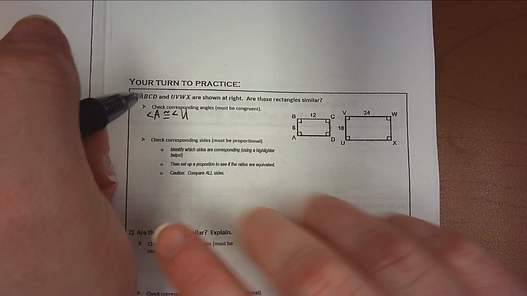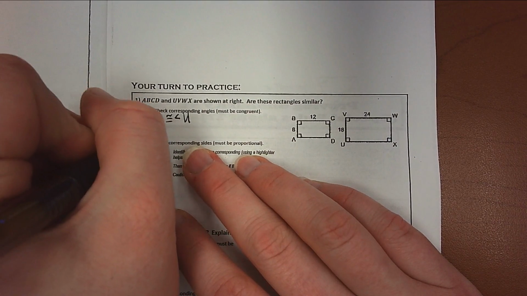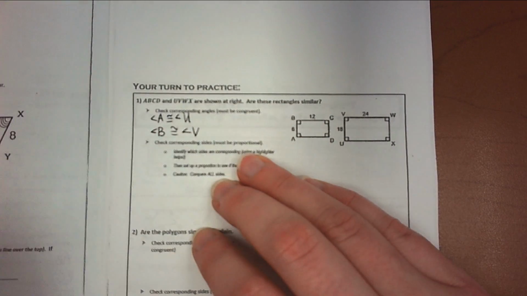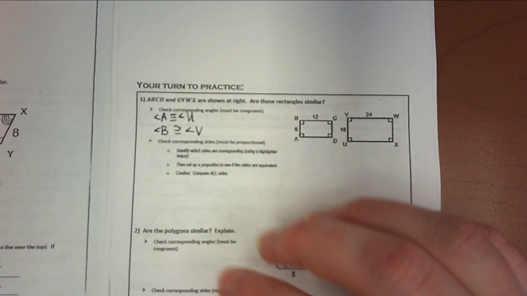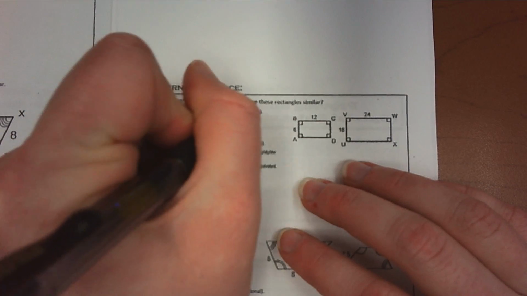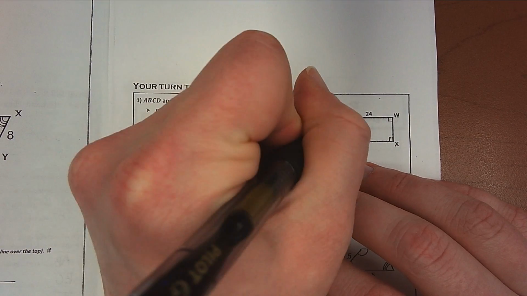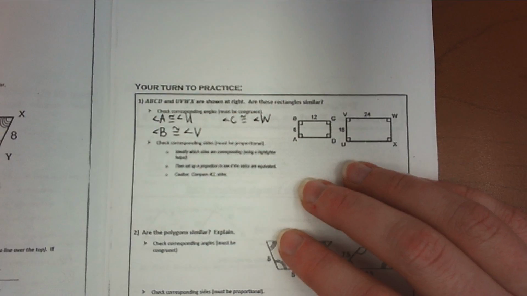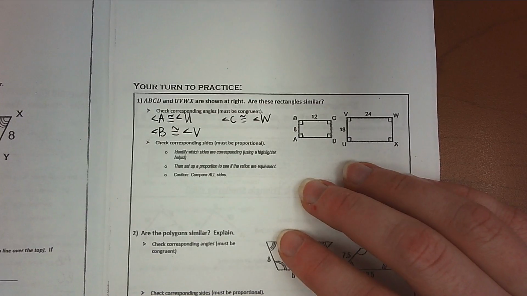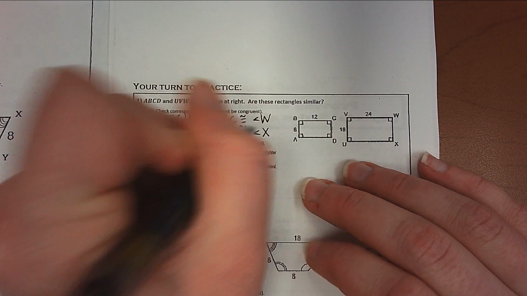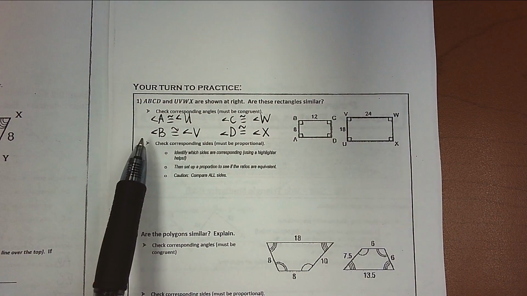And then I also have angle B. Angle B corresponds to angle V. They both have a right angle measure, so they're congruent. I have angle C corresponds with angle W. Those both have a right angle marker, and so they are congruent. And I use the little squiggly mark above the equal sign to show that. And angle D is congruent to angle X. So all of my angles are congruent.